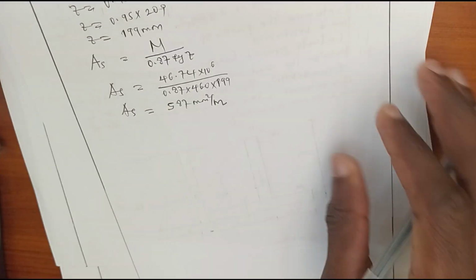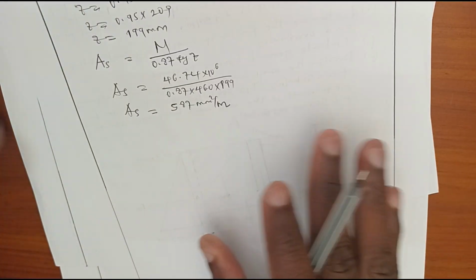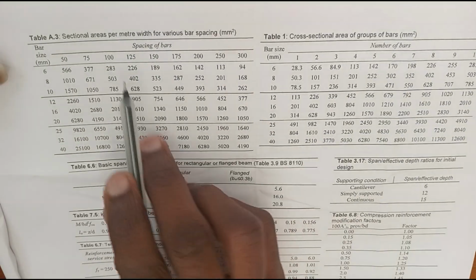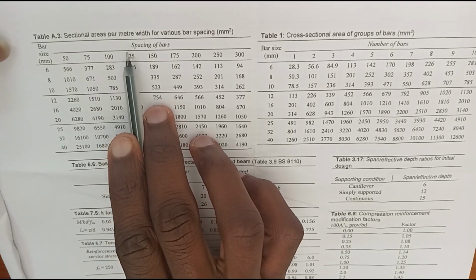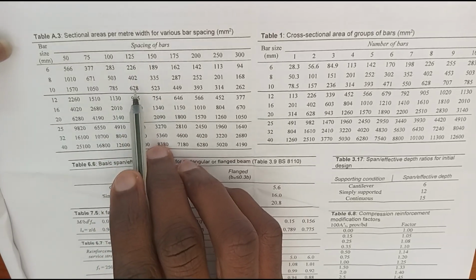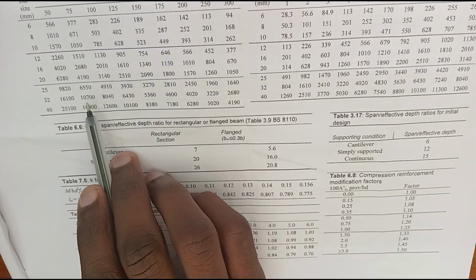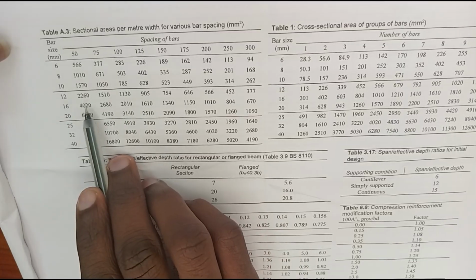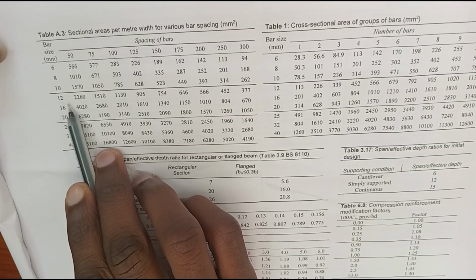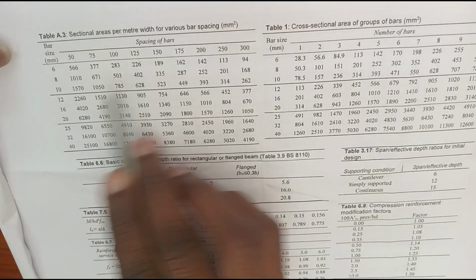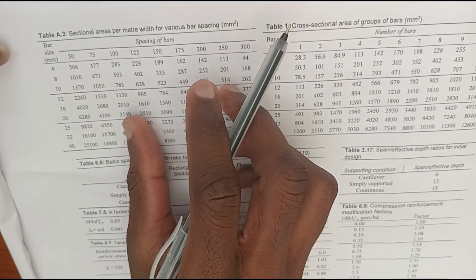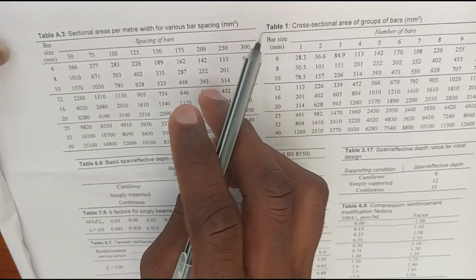This is the area required. So to obtain the area that will be provided, we use the design table, which provides the area per meter. Because the diameter for reinforcement was 12, we come direct to the diameter. This design table shows the diameter, the spacing, and the area to be provided.